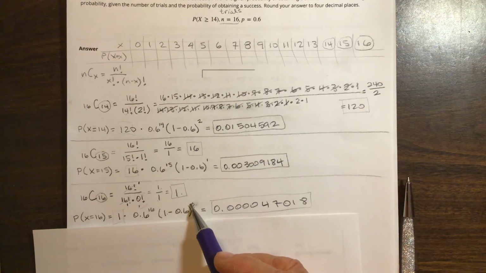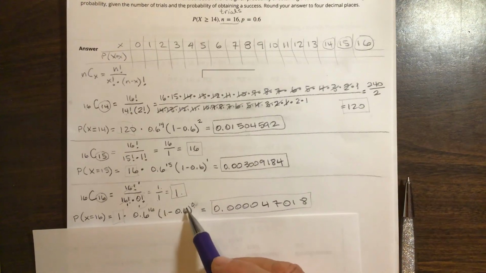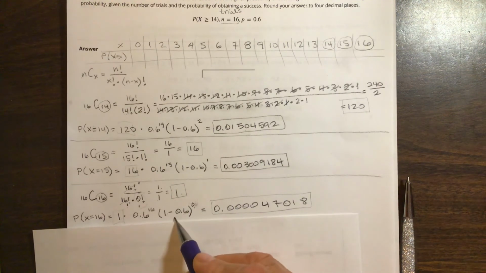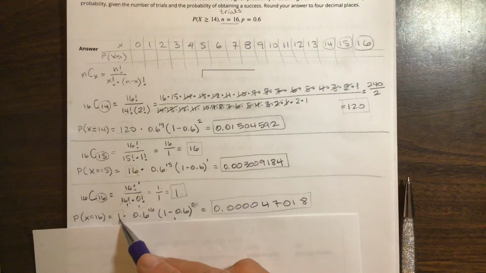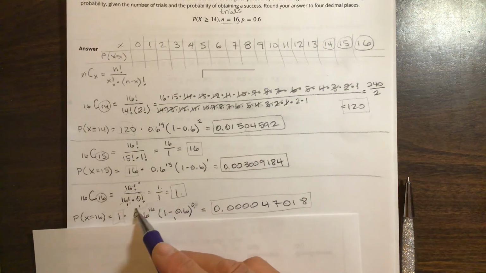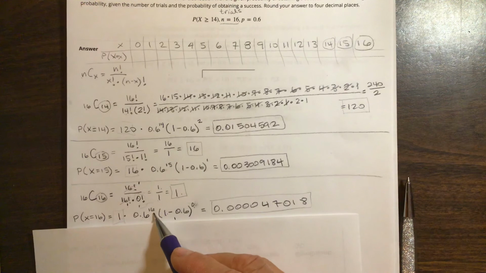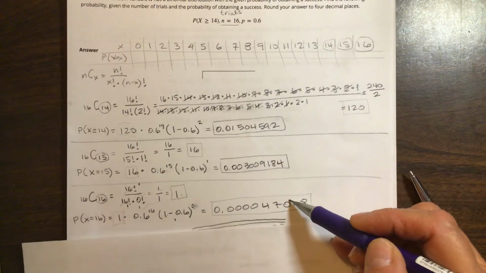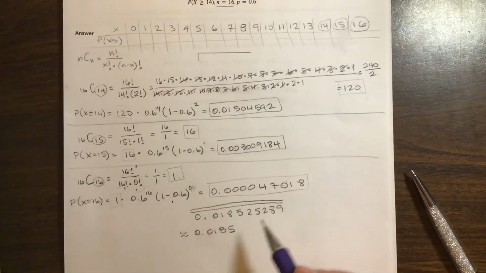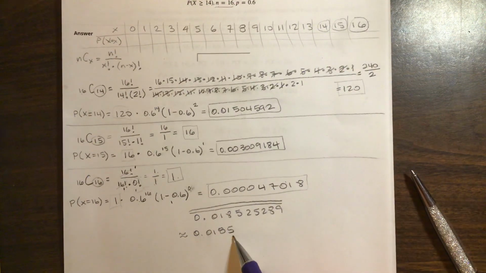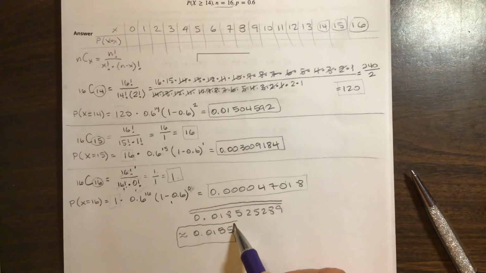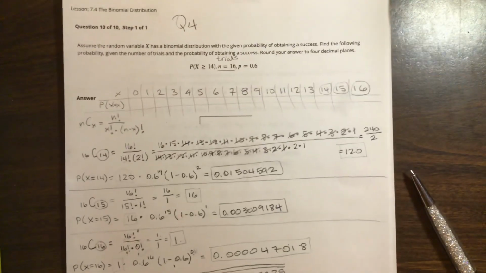Now, a little trick: when you put this in the calculator, you don't even really have to put it in the calculator. Any number raised to the power of 0 is just 1. And this is also 1. So really, you just need this, 0.6 to the power of 16. And that's what we come out with. Then we add these 3 numbers together. That's what I got, and round it to 4 decimal places. That is the final answer for this very long problem.